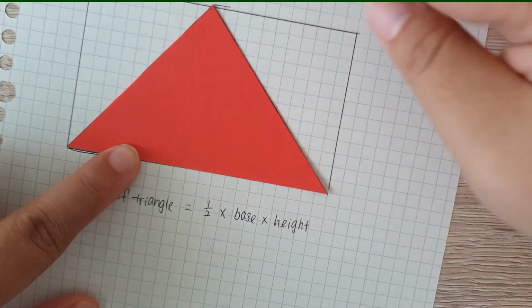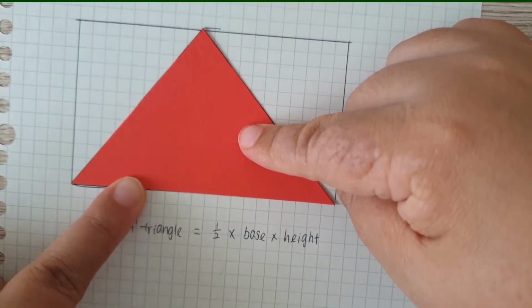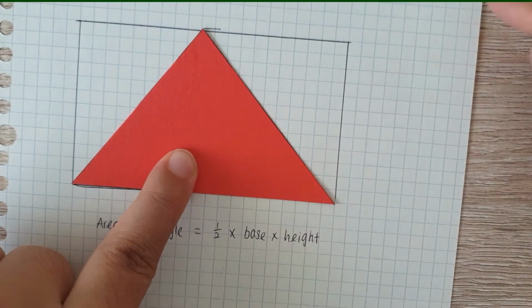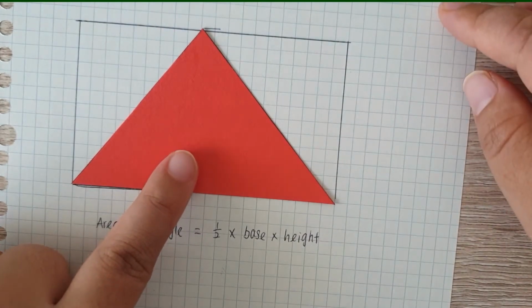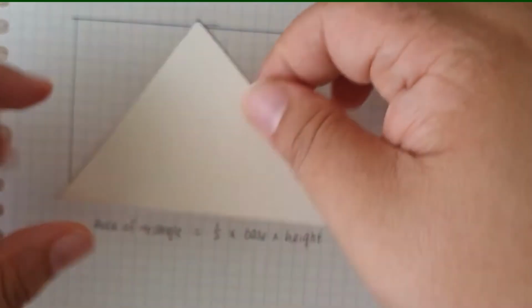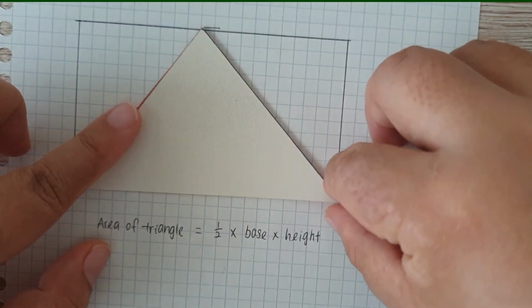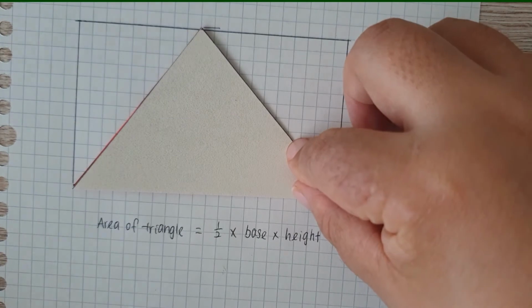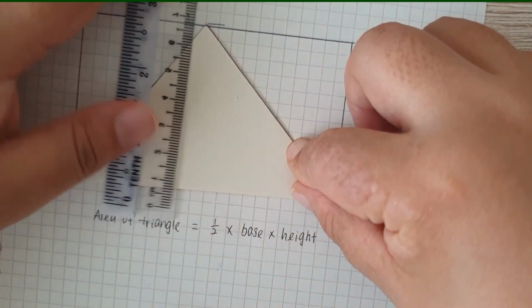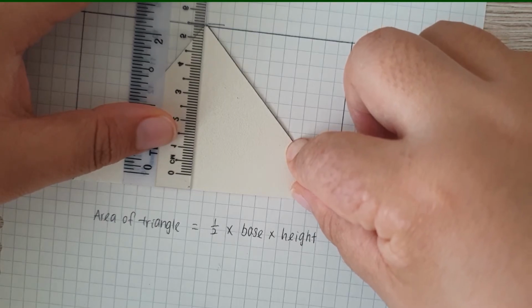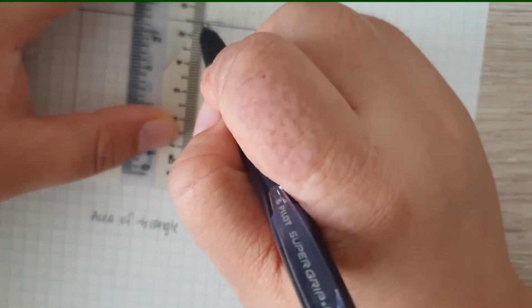This triangle is half the area of the related rectangle. I have another triangle of exactly the same shape. What I can do is cut the triangle at this area, along this line.